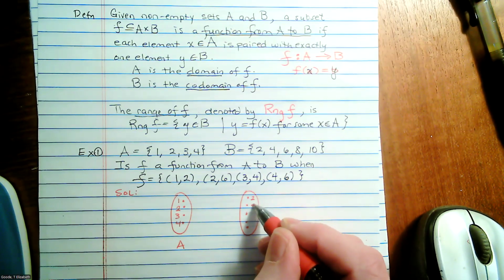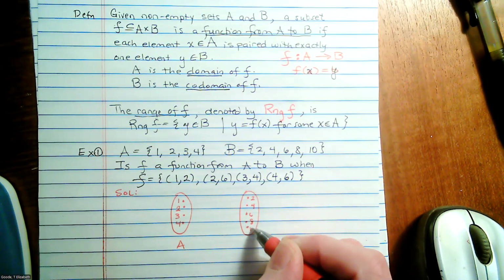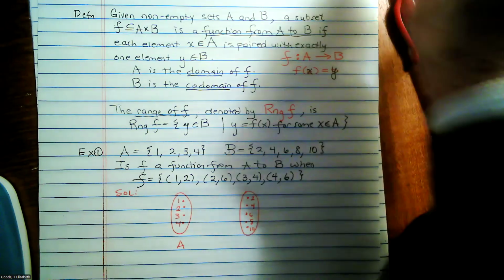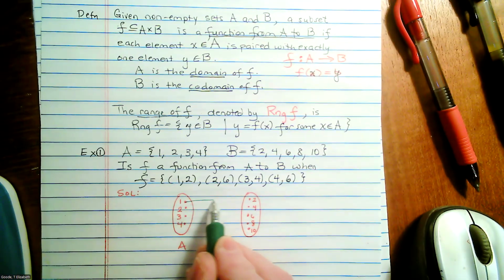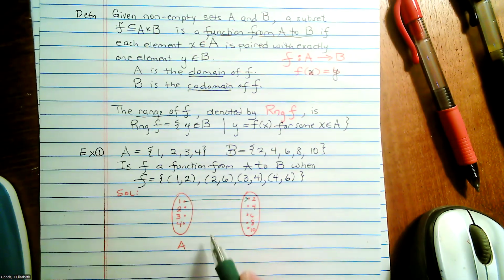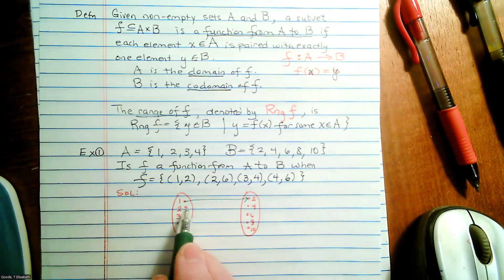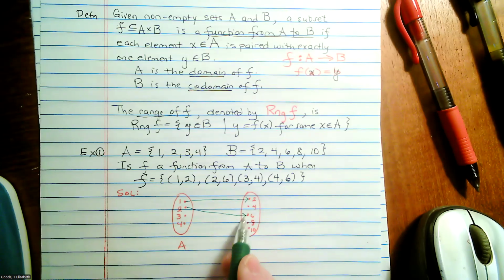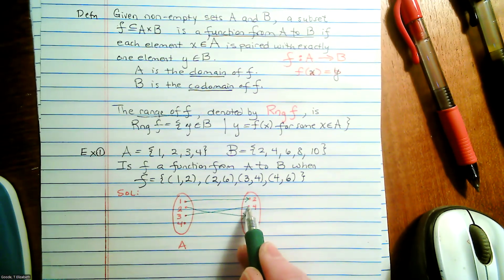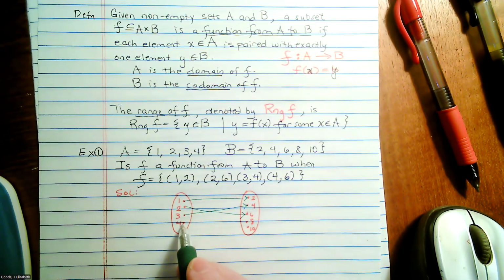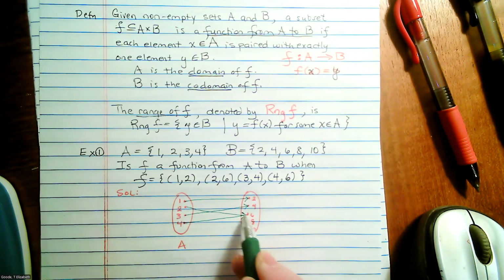You've got 2, 4, 6, 8, and 10 as codomain elements. So let's see, 1 maps to 2, and 2 pairs up with 6, and 3 pairs up with 4, and 4 pairs up with 6. Is that a function? You tell me.